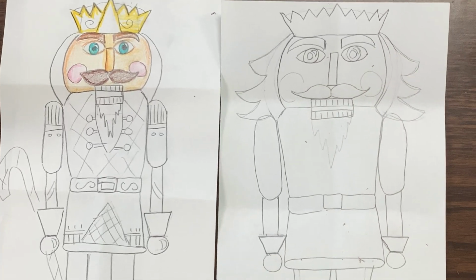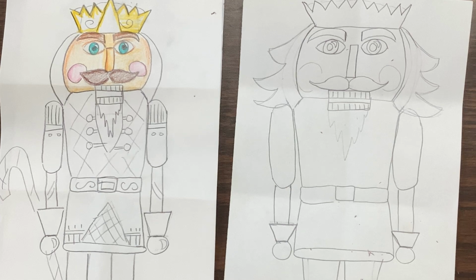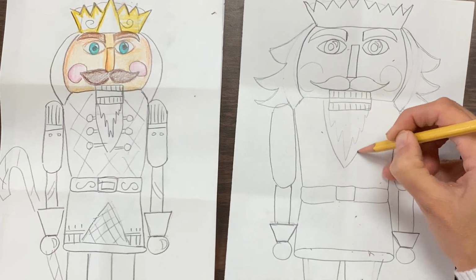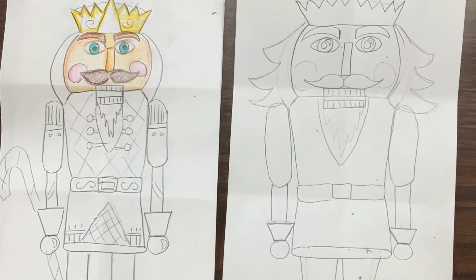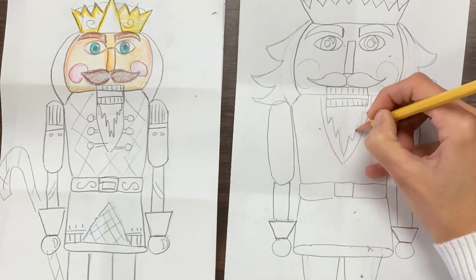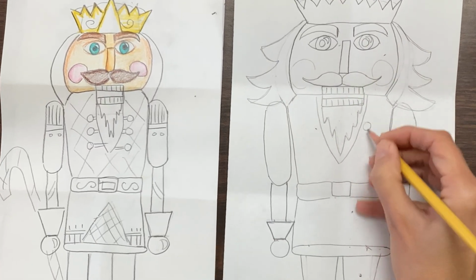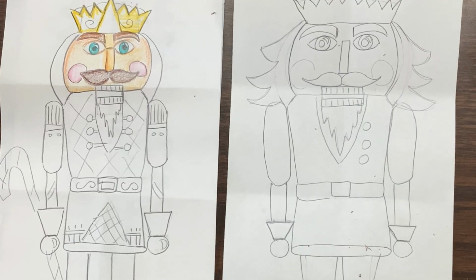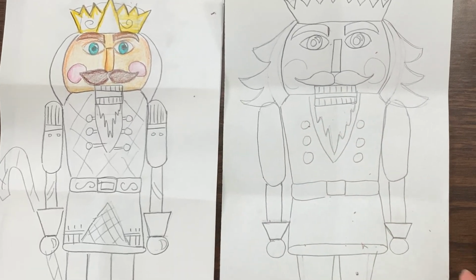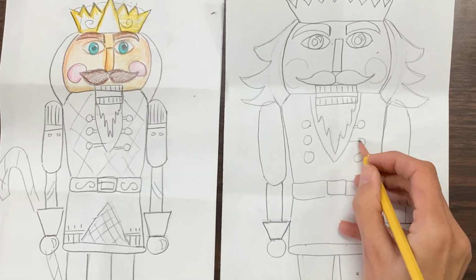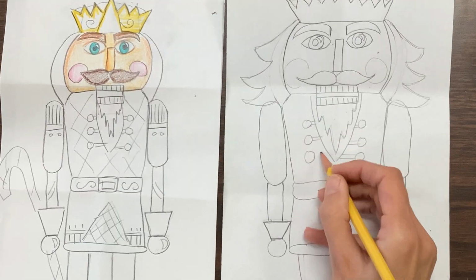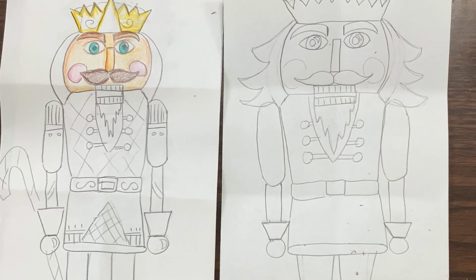I'll show you some Nutcracker designs in a minute, but most Nutcrackers, no matter what, they have a little jacket like this that goes kind of around their beard, like a little frame. And then the jacket has buttons. So we do 1, 2, 3 circles down to make the buttons. If you want to connect the buttons to the jacket, this part of the jacket, you can. So you'd have shorter, medium, and longer lines to do that.